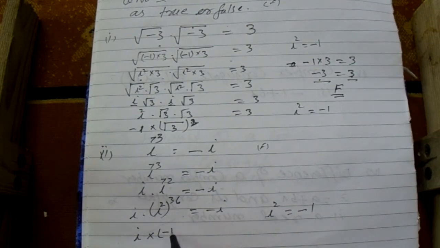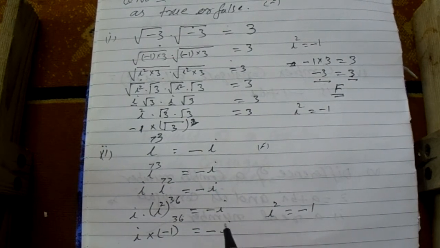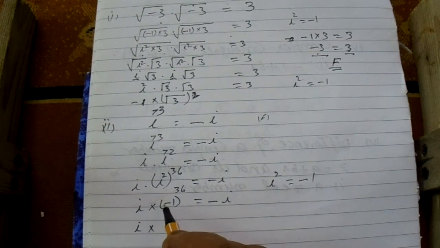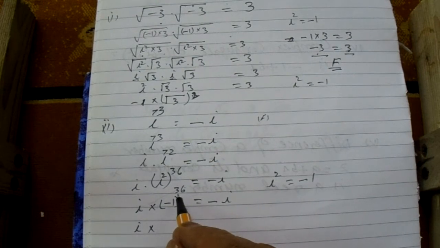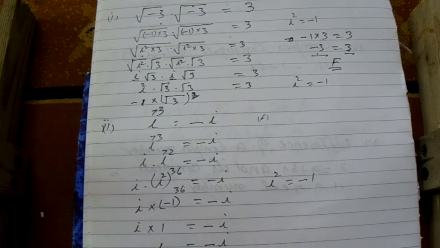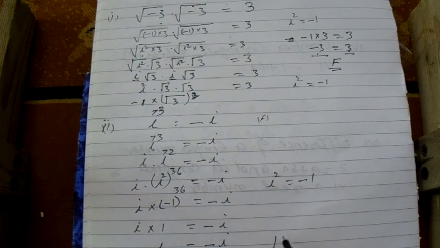You write minus 1 here, and power 36 is equal to minus iota. Now here iota multiplied by minus 1 in bracket, and power is 36. Now the answer is positive 1. We write 1 here, so iota is equal to minus iota. Now this side is not equal to this side, so the statement is false. We write F.